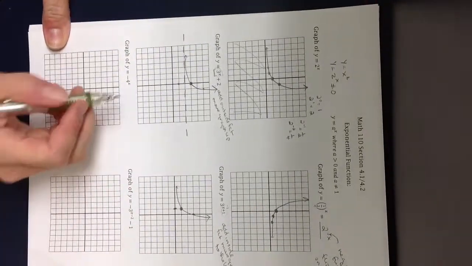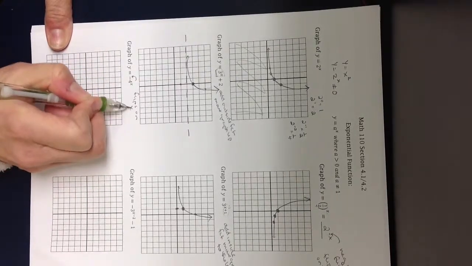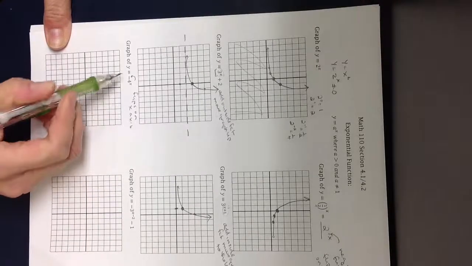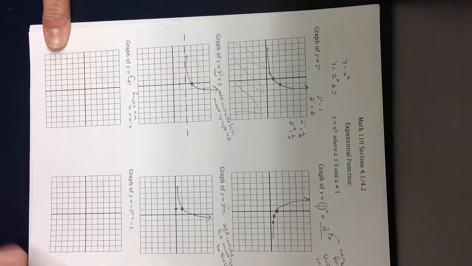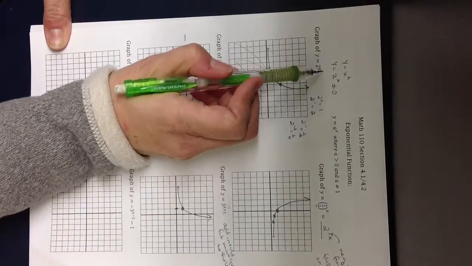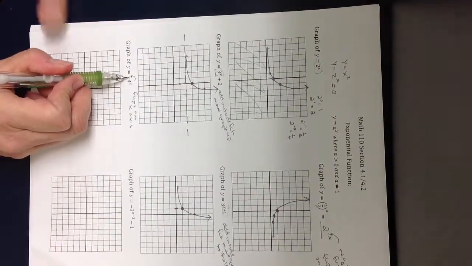Putting a negative in front of your function flips it on the x-axis, because now everything that comes out of your function comes out as a negative. So it used to be that 2 to the x was always above the x-axis. It couldn't be 0 and it couldn't be negative. Well, now I put a negative in front.